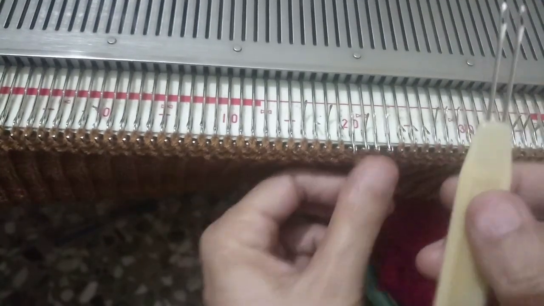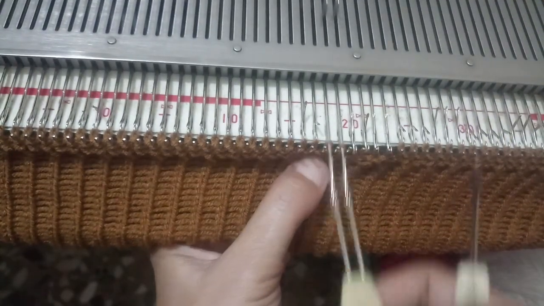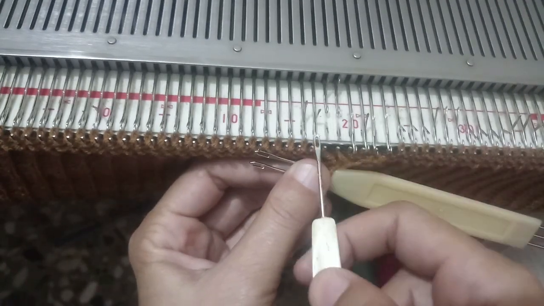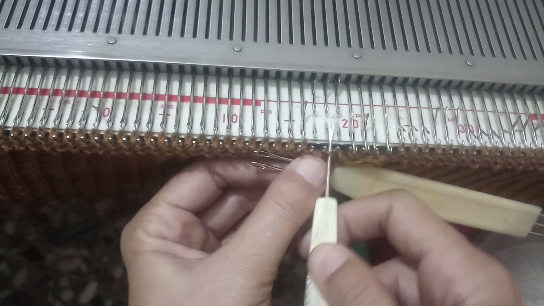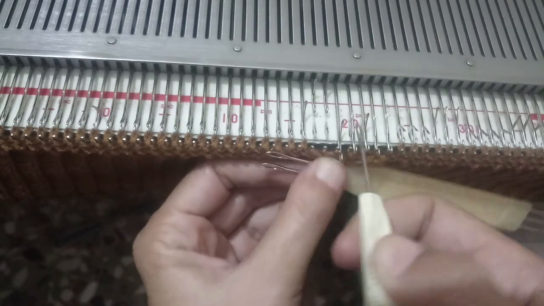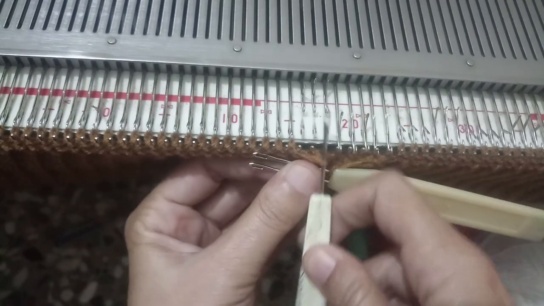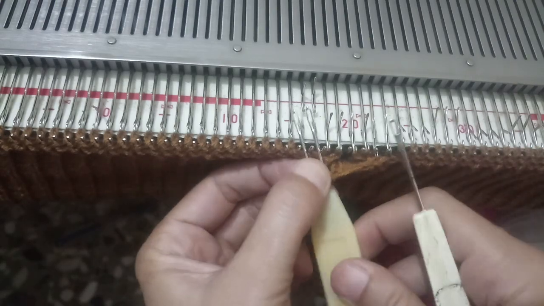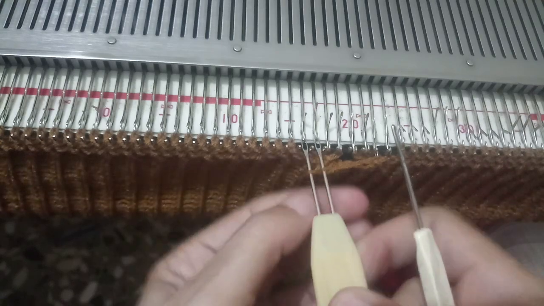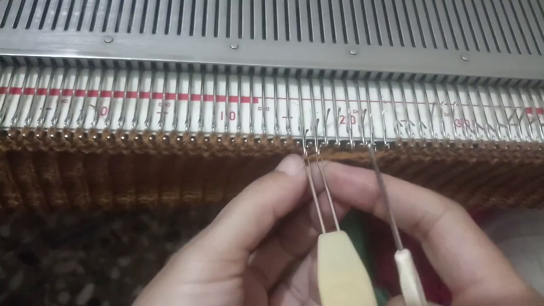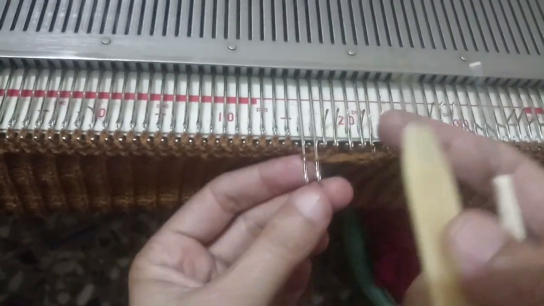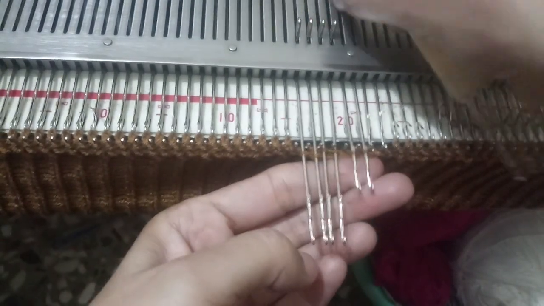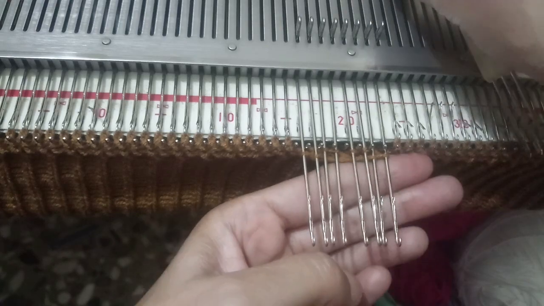2 stitches, 2, 1, 2, replace the 2, 1, 2, 4, 6, 8.